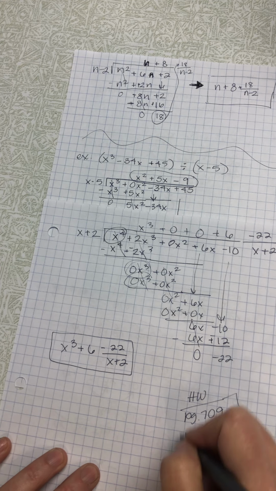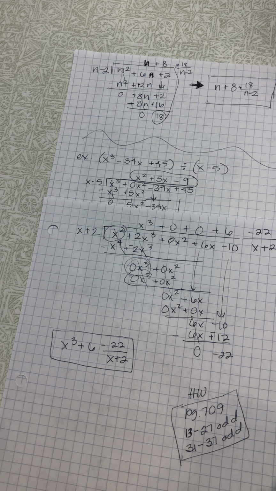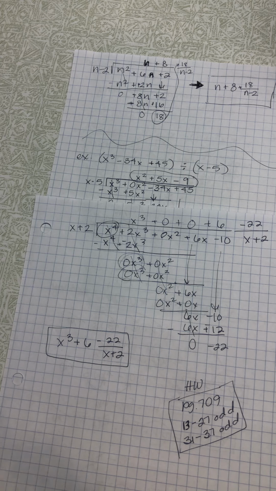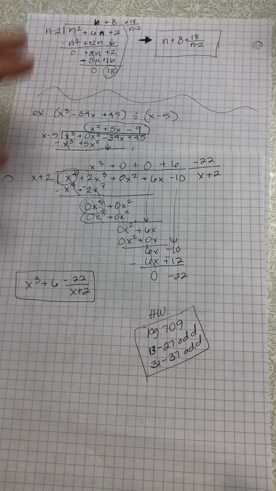If you picked any of these yesterday for your homework, just write that it was on yesterday's. You don't have to solve it again, okay? All right, guys, good luck.